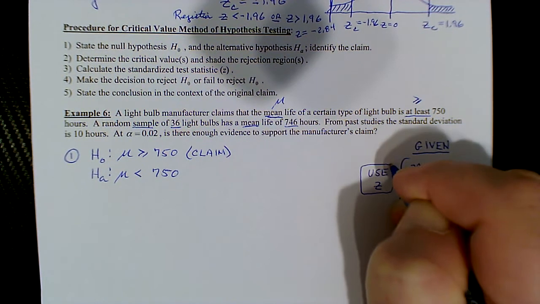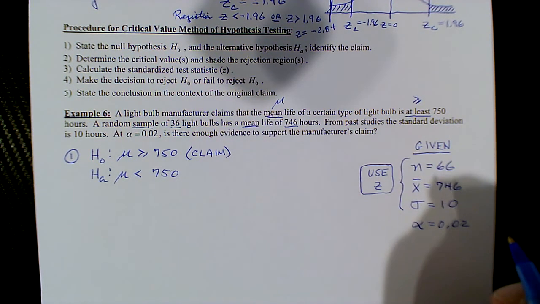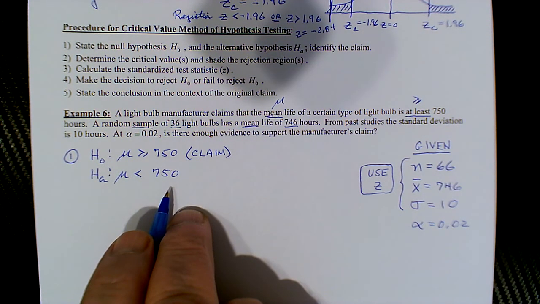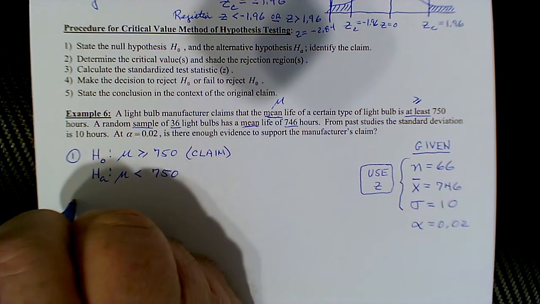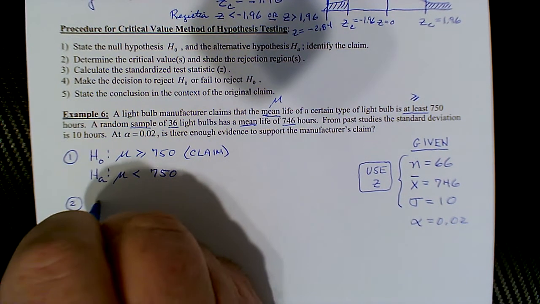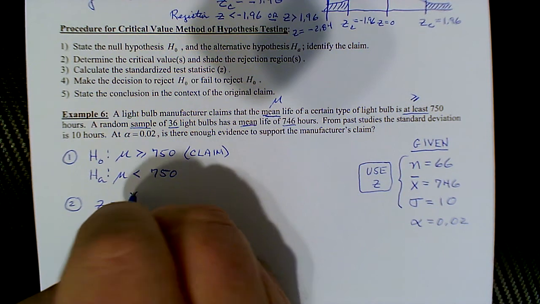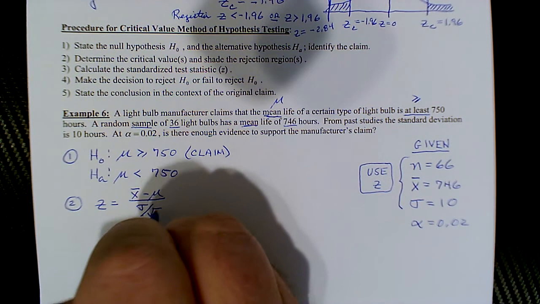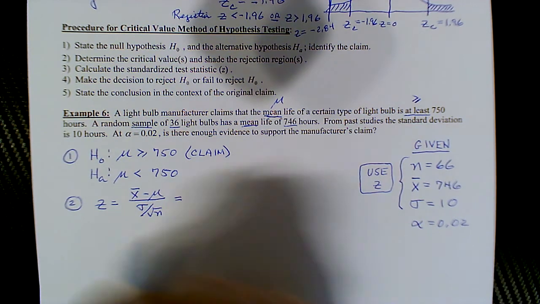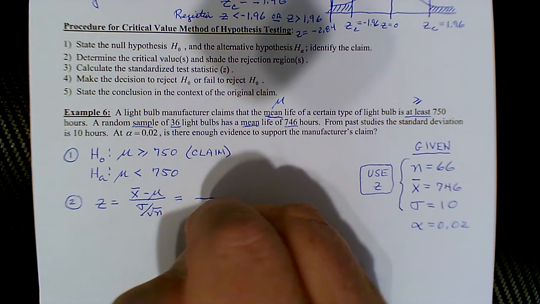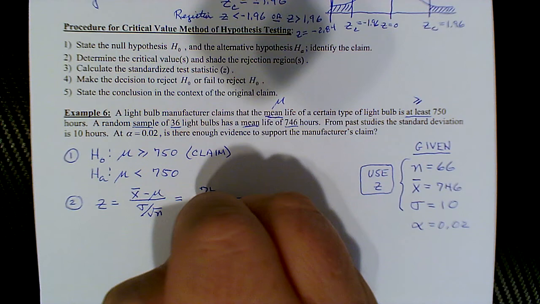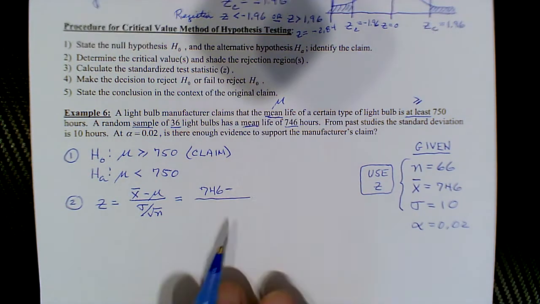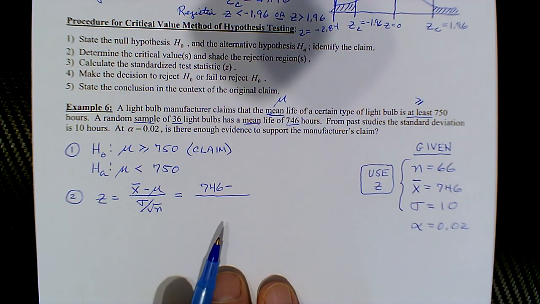And that's our formula. Z is x bar minus mu over sigma divided by the square root of n. X bar from the given is 746 minus, and then always remember that the value of mu is the hypothesized population mean. So look at your hypotheses, and that's 750 in this case.